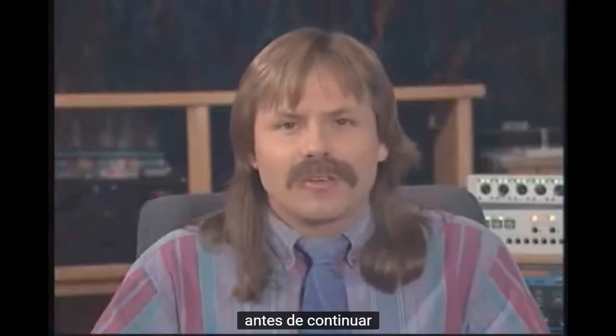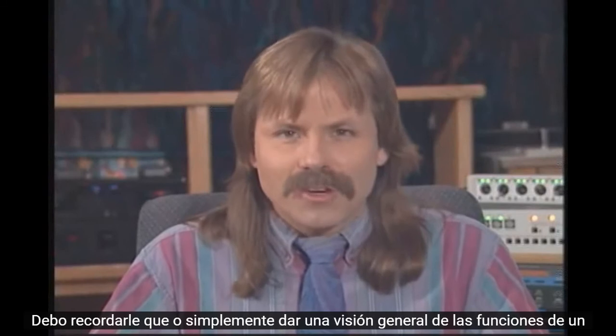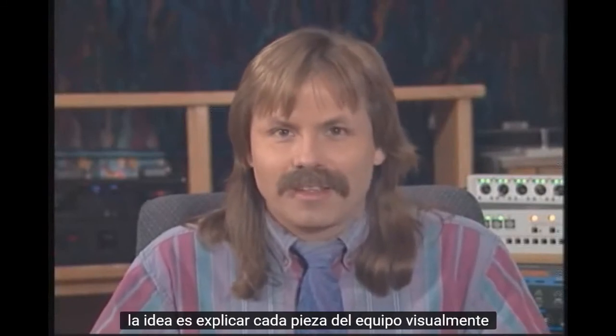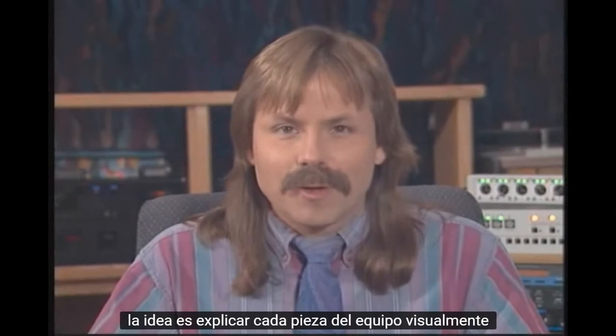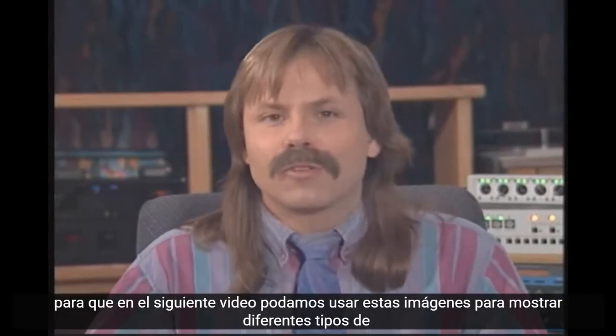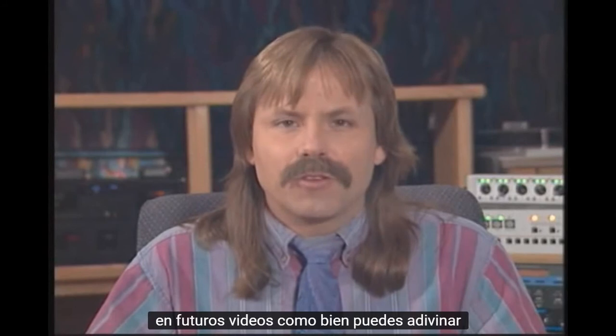Before we continue, I should remind you that we're just giving an overview of the functions of each piece of equipment in the studio at this point. The idea is to explain each piece of equipment visually so that in the next video we can use these visuals to show different types of mixes. We'll then go into more detail on each piece of equipment in future videos.